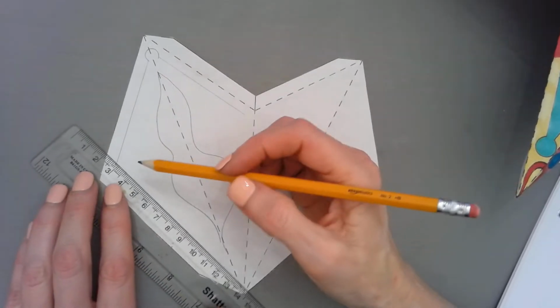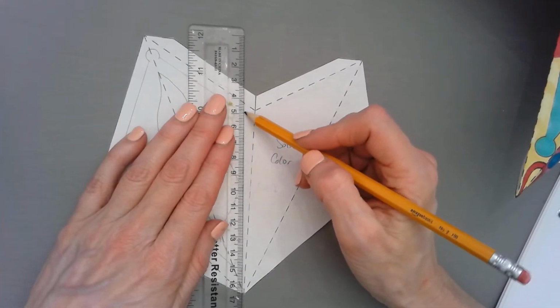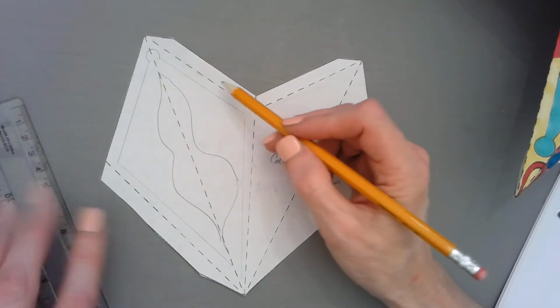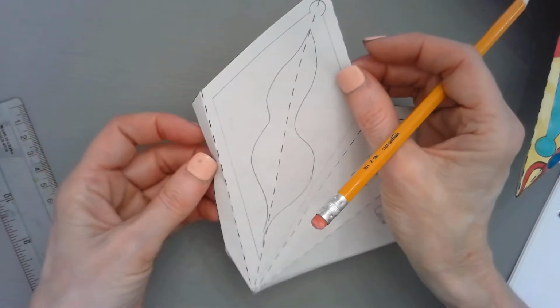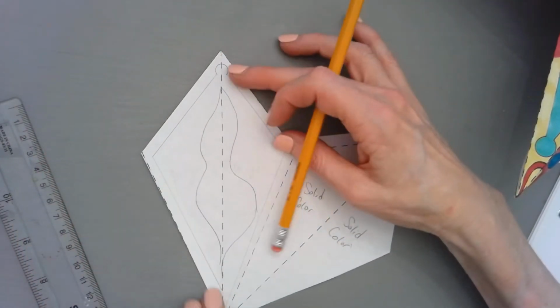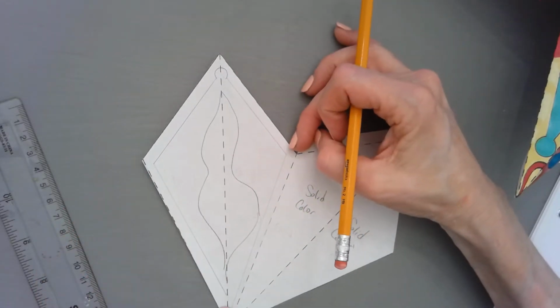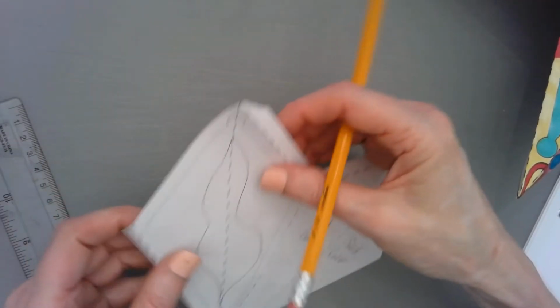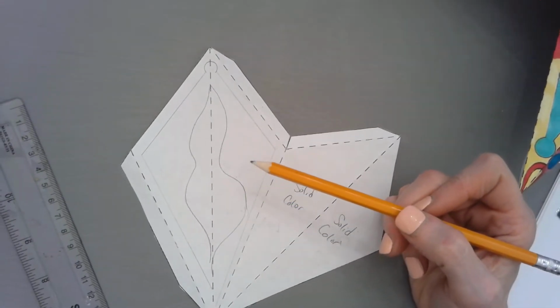The other thing to note is that some of this you won't actually see. Wherever there's a flap, these flaps are glue flaps, so they will be inside. So you don't necessarily want to color or have your design there. You can have your design go over the edge, but just know that it won't all show up. So once you have your design, this is very basic. I want you to have something a little bit more intricate than that.